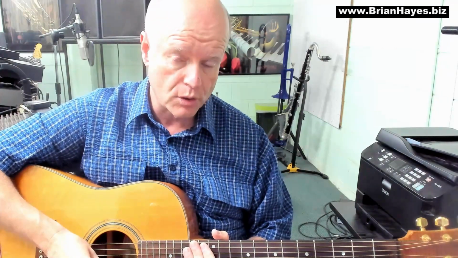A major seventh chord is a beautiful sounding chord. It's constructed by playing the first, third, fifth and seventh notes out of a major scale together. So that's a C major seventh chord.